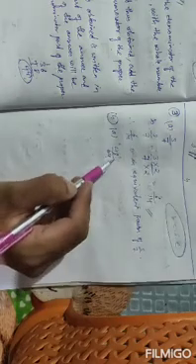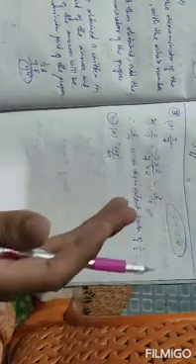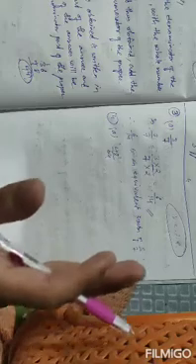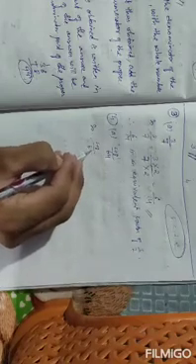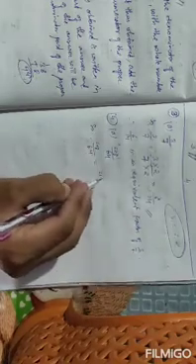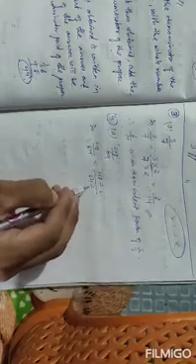So I can divide both numerator and denominator by 2.